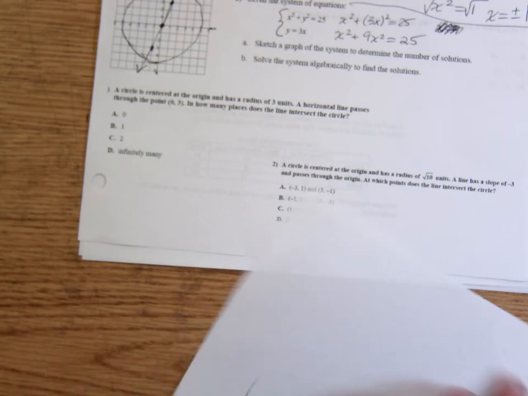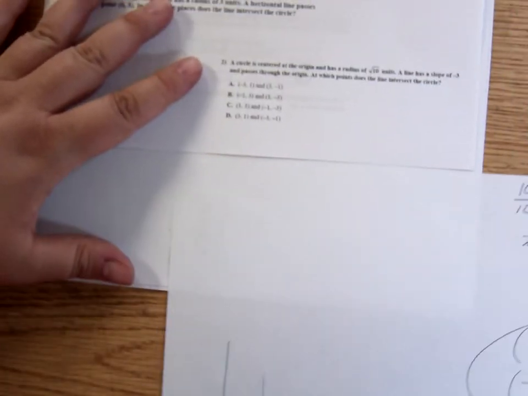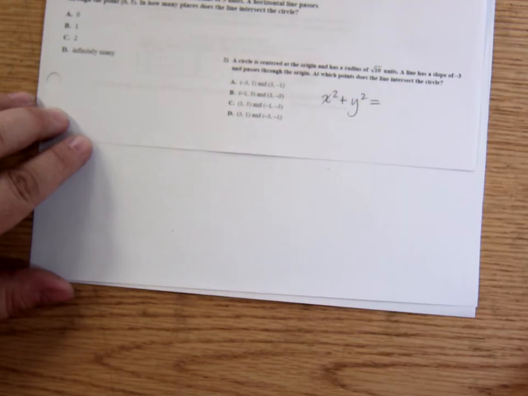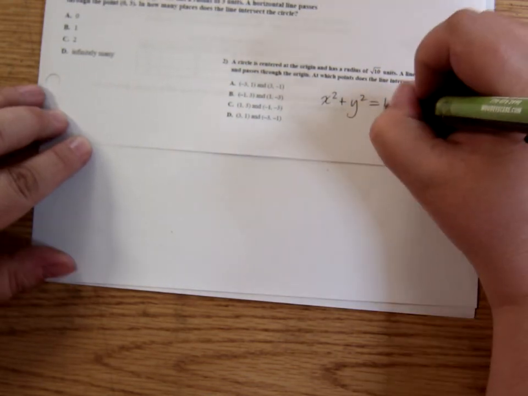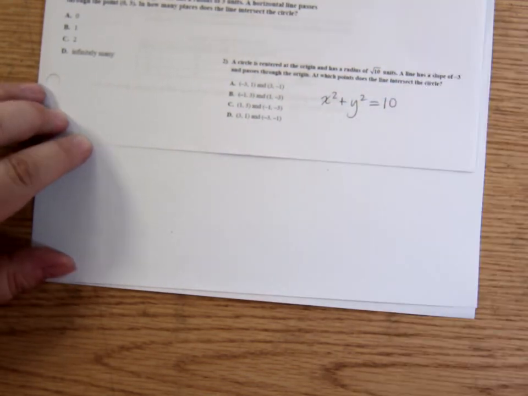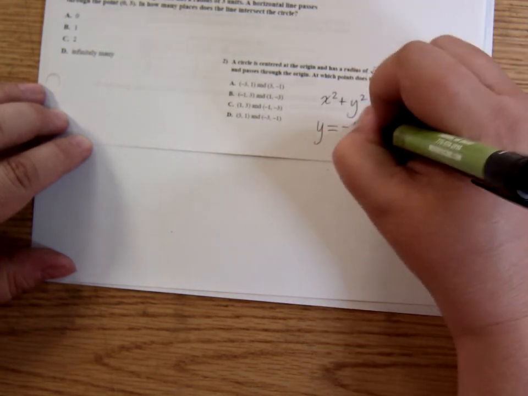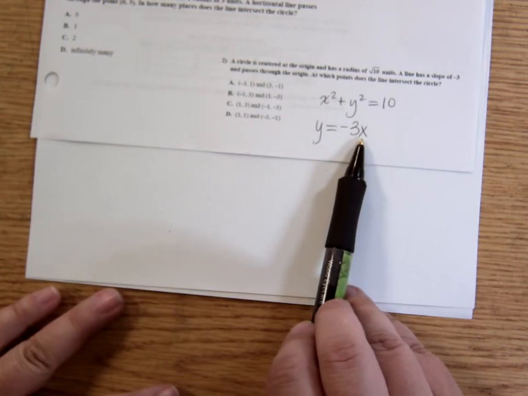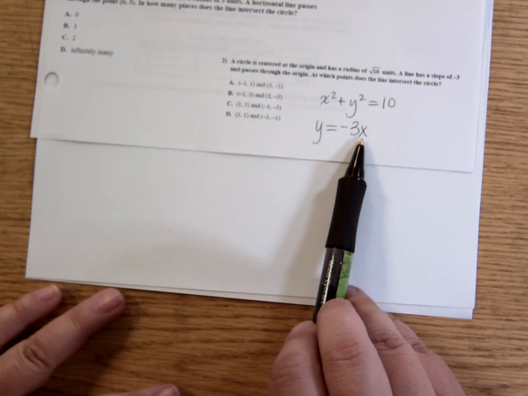Next, a circle is centered at the origin and has a radius of square root of 10 units. Okay? So that means x squared plus y squared equals, and now square root of 10 squared is just 10. A line has a slope of -3 and passes through the origin. y equals -3x. If it passes through the origin, it's always going to be plus 0. So it's just going to have a slope and no y-intercept. At which points does the line intersect the circle?